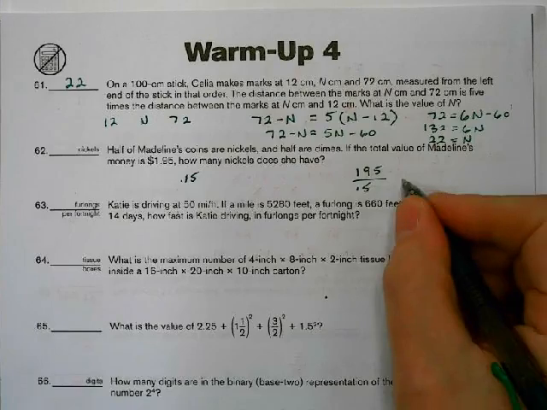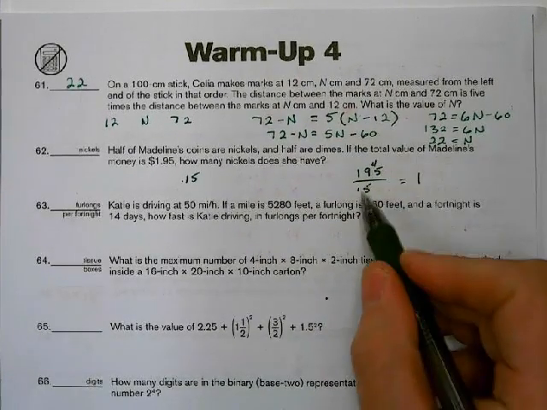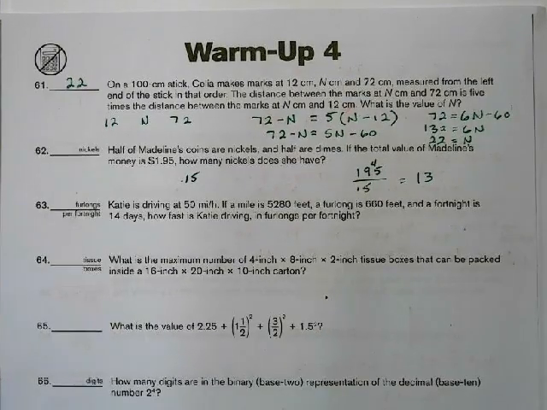So 15 goes into 19 once with 4 left over, and 15 goes into 45 3 times. So she has 13 combinations of one dime and one nickel. So how many nickels does she have? She has to have 13 of them. She has 13 nickels and 13 dimes.